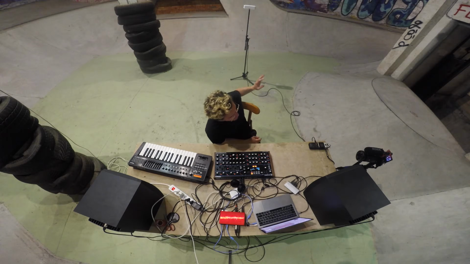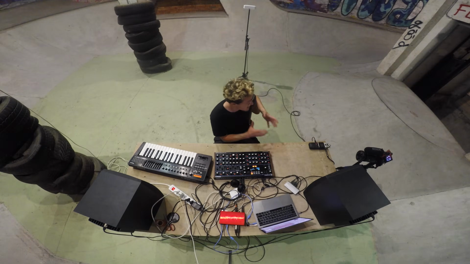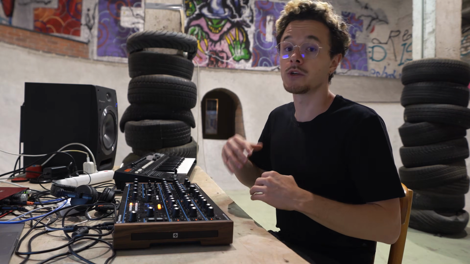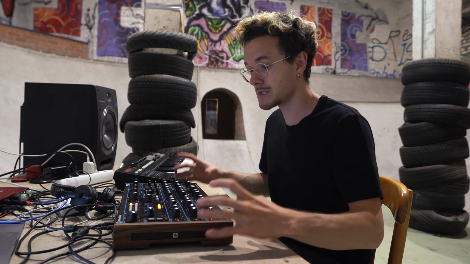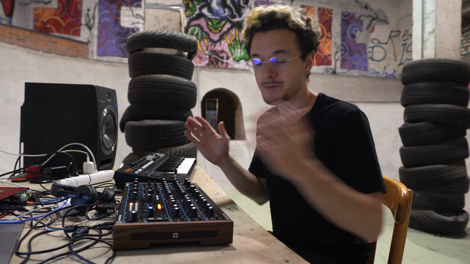Now that you know the setup, I'm going to play a little bit, and later on I'm also going to move the microphone around a little bit, so you can hear the difference in the sound depending on the location of the microphone in the room. I'm also going to switch between the dry and the wet signal while I'm playing, so you can hear the difference between how it sounds straight out of the box and with these microphones. Alright, let's go.